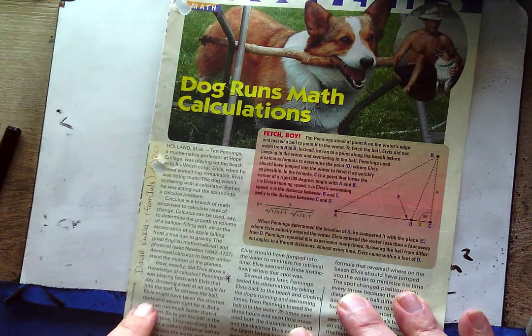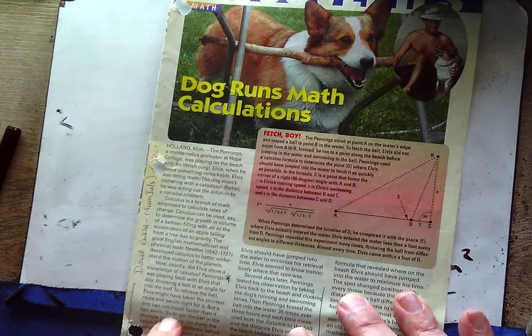He might have taken that route, but the dog can run much faster than it can swim. So to get the ball in the shortest amount of time, see that there? Shortest time. What are we minimizing? Time. We want to write a time equation. Elvis ran along the beach for a certain distance before lunging into the water and swimming the rest of the way.